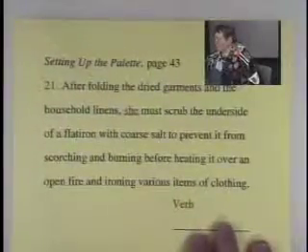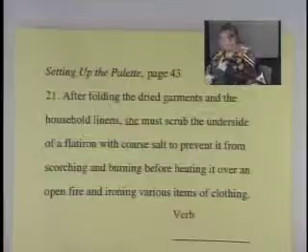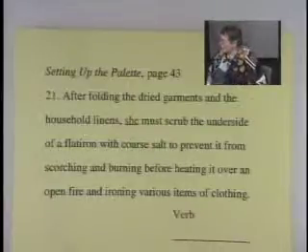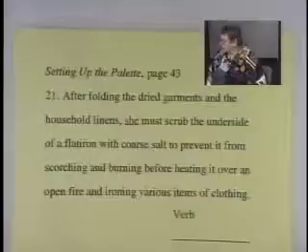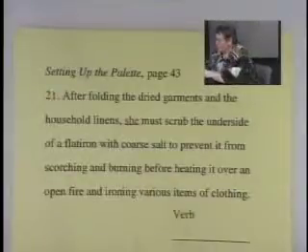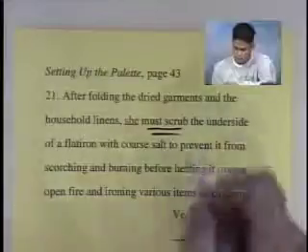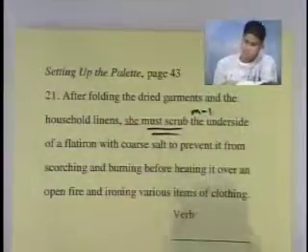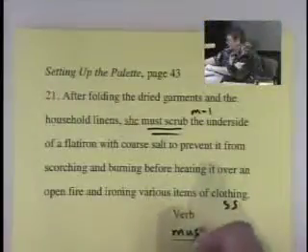After folding the dried garments and the household items, the household linens, she must scrub the underside of a flat iron with coarse salt to prevent it from scorching and burning before heating it over an open fire and ironing various items of clothing. Justin, if she is the subject, where's the verb? Must scrub. I wonder what kind of a clause that is. Main. And I wonder what kind of a sentence it is. Simple. Right.